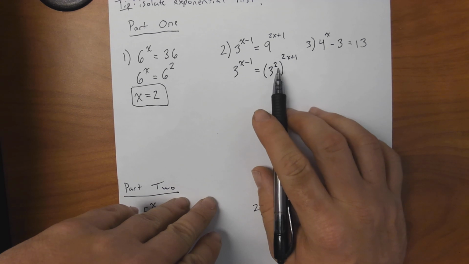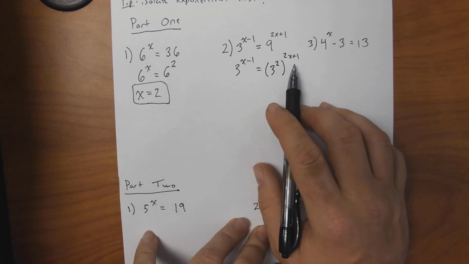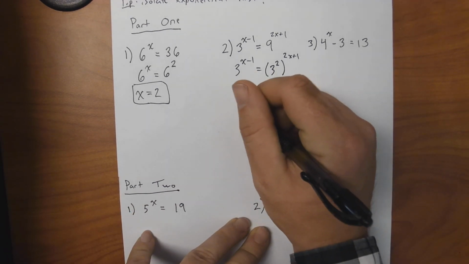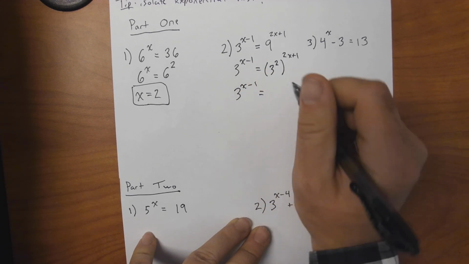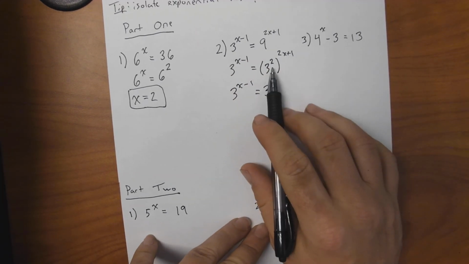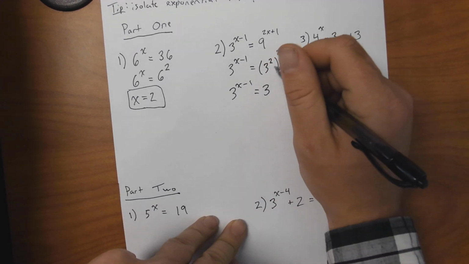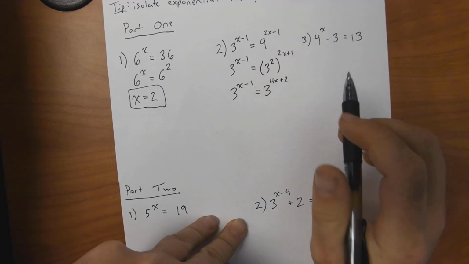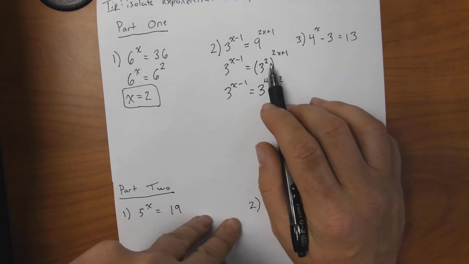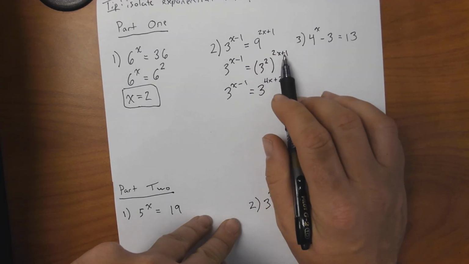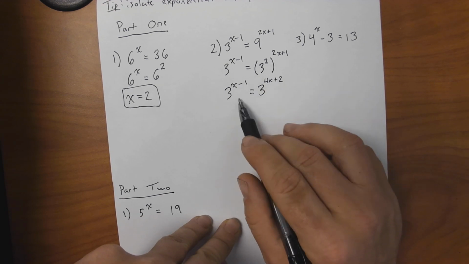So if you recall, if I have an exponent raised to an exponent, you multiply the powers. So when I multiply them, it's going to be 2 times 2x plus 1. So 2 times 2x is 4x. 2 times 1 is 2. So remember, when you have an exponent raised to an exponent, you multiply the powers. And it's the same thing.